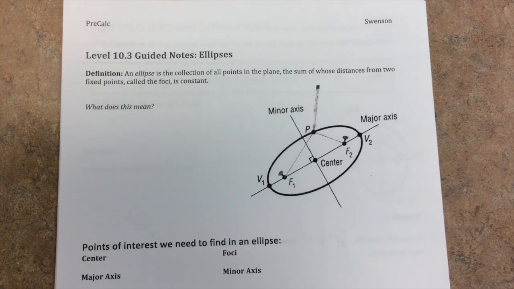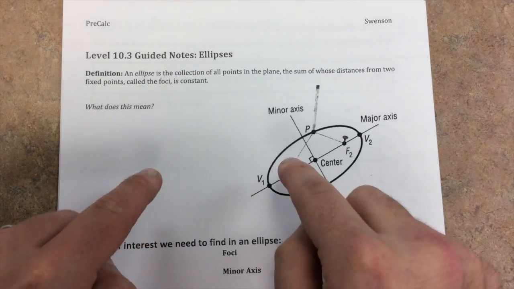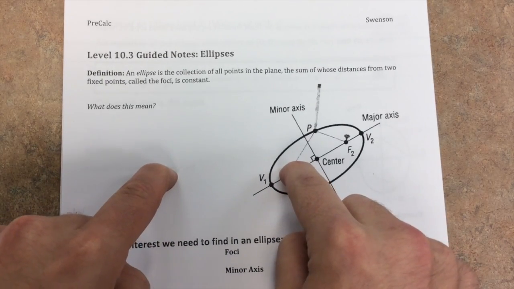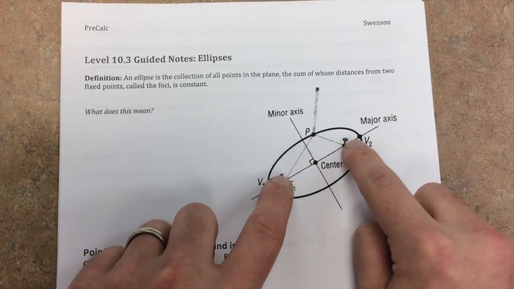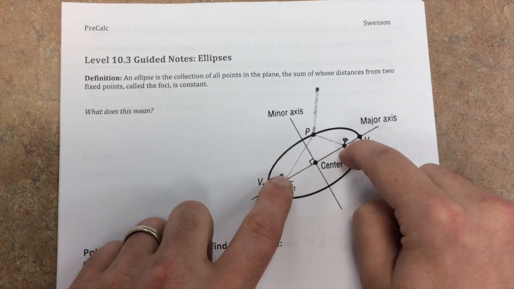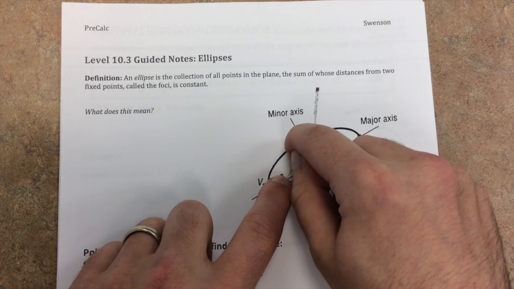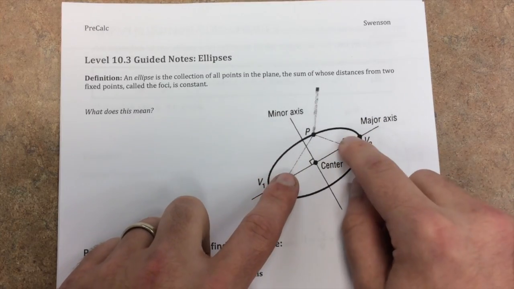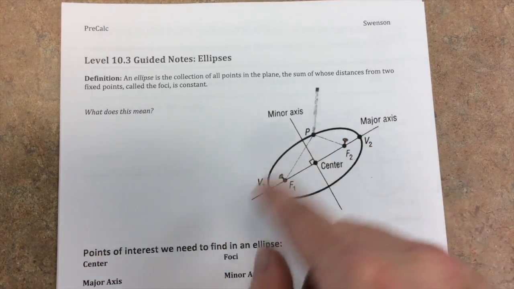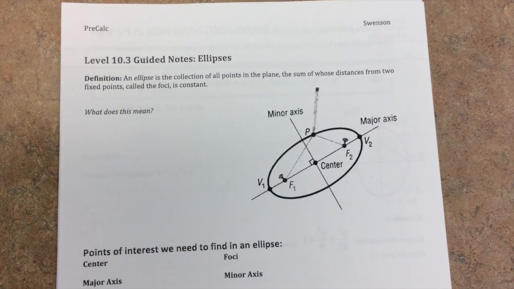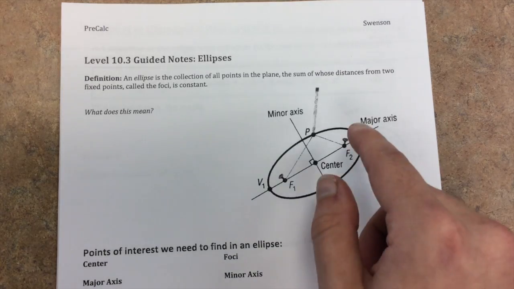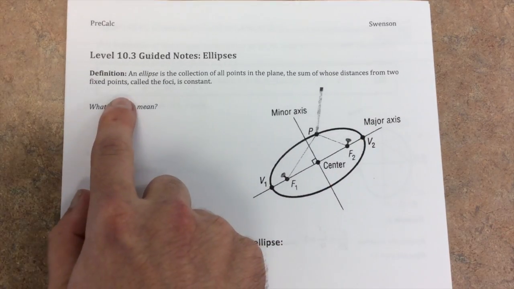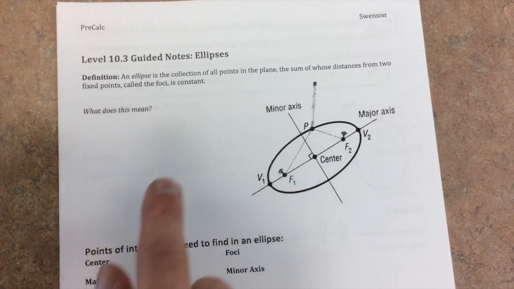And how you construct those is if you put 2 points, so 2 thumbtacks like this picture says, and we wrapped a string around these 2. If I stretched a pencil out so that the string was taut, and I wrapped that around, just based off these 2 fixed points, we would get an ellipse. So let's read that definition again. An ellipse is the collection of all points in the plane, the sum of whose distance from 2 fixed points, called the foci, is constant.